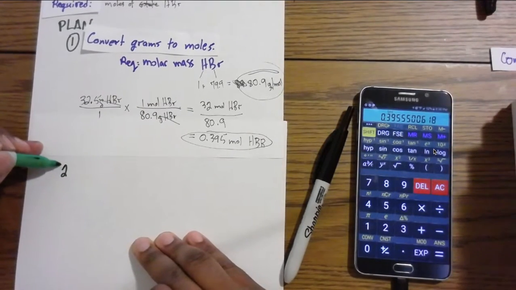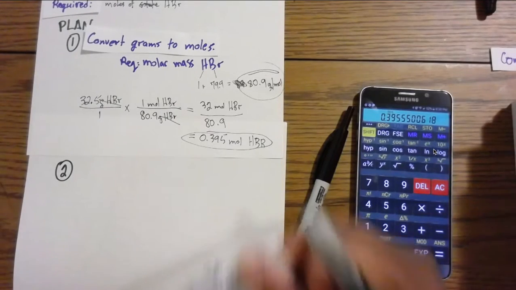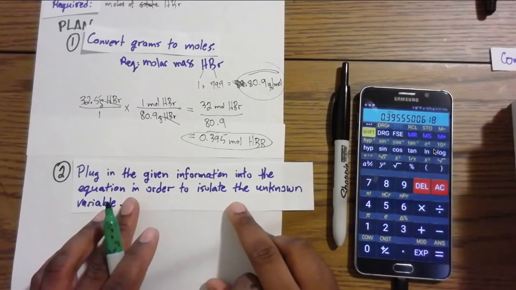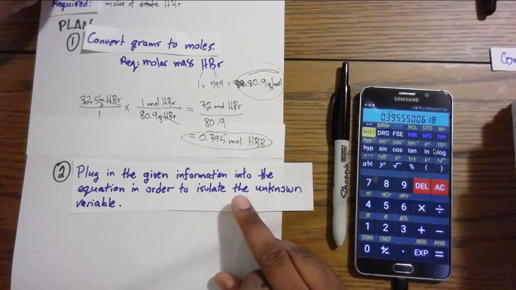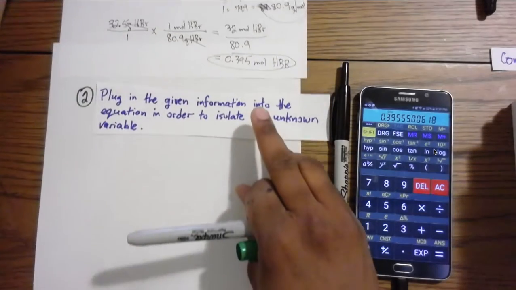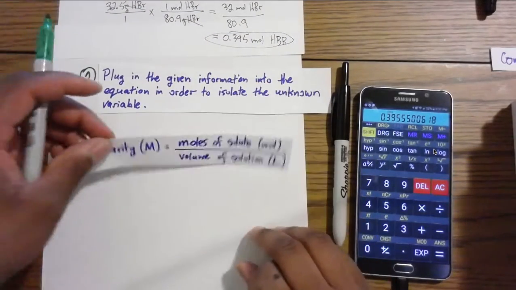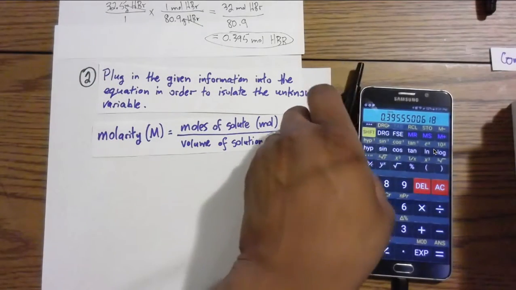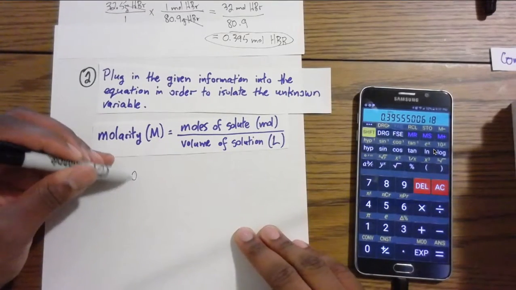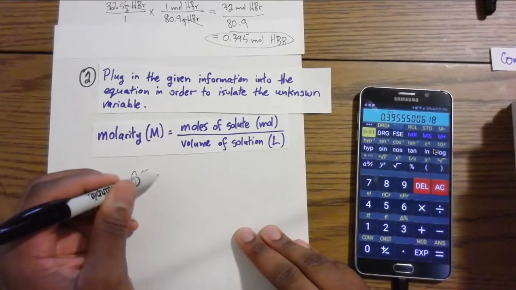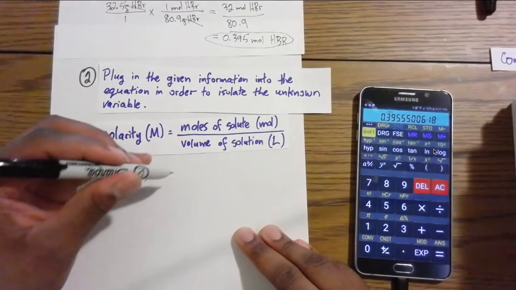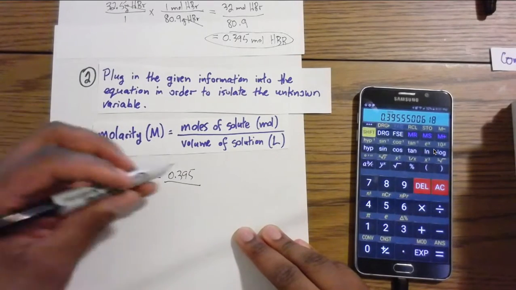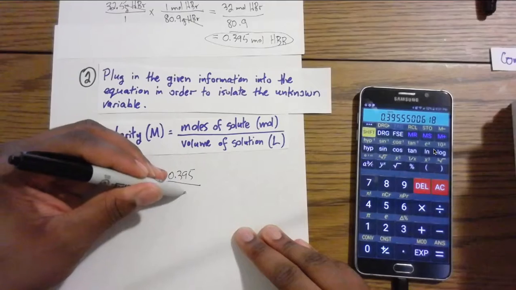Step 2 in my plan was to plug the given information into the equation in order to isolate the unknown variable. So just as a refresher, I'll pull up the equation. Molarity equals moles divided by volume, and molarity was given to us as 0.5, and that is equal to moles, which I just found, 0.395, divided by volume. This is what I don't know, volume of solution.